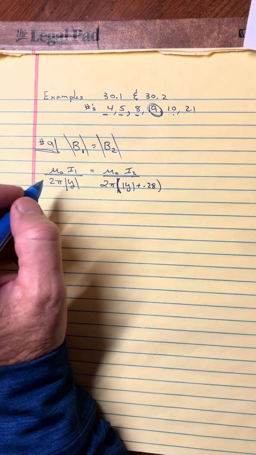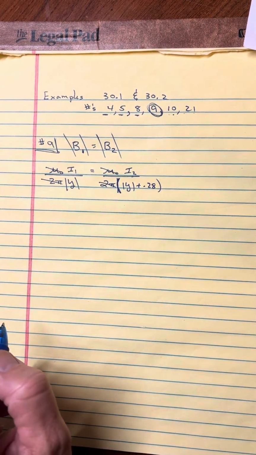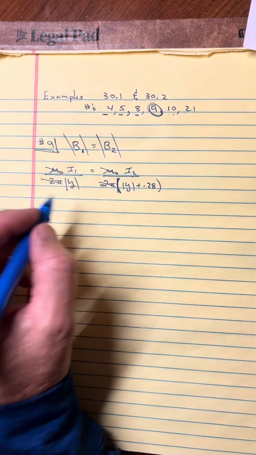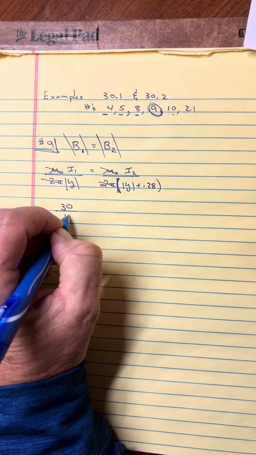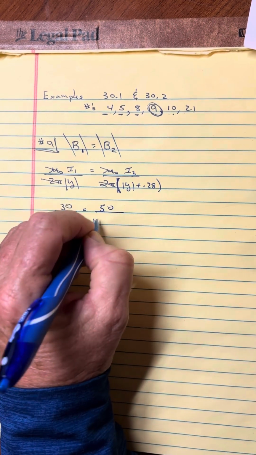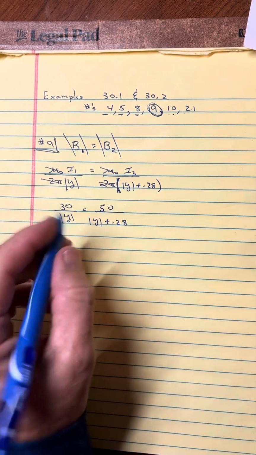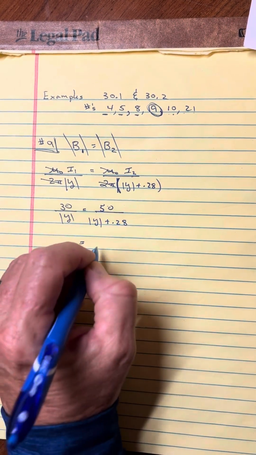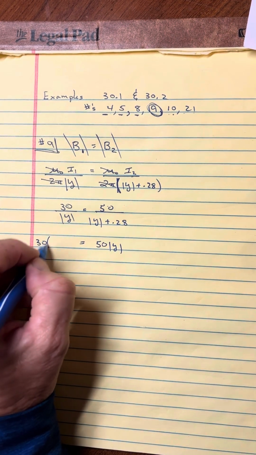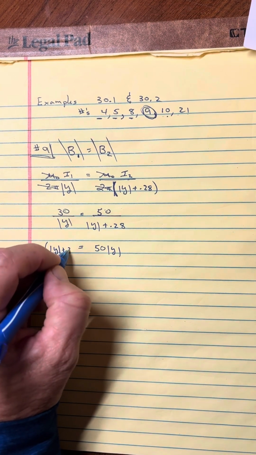And so now we have a nice equation that we just need to solve for the absolute value of y. And maybe just to save some nice calculator work, I'll cancel the stuff that's already there. Maybe I'll throw in then the 30. So this would be 30 over the absolute value of y. And this would be 50 over the absolute value of y plus 0.28. If I cross multiply here, I get 50 times the absolute value of y. And over here, I get 30 times the absolute value of y plus 0.28.